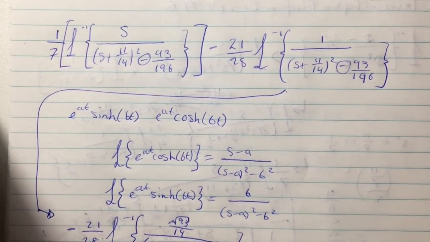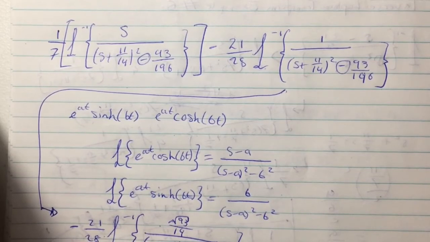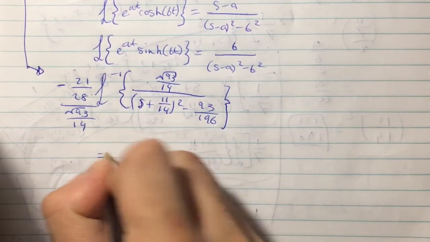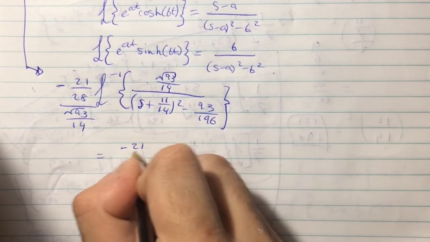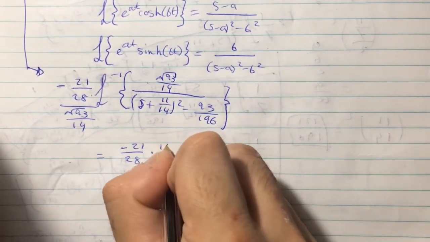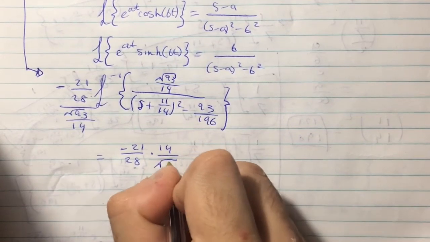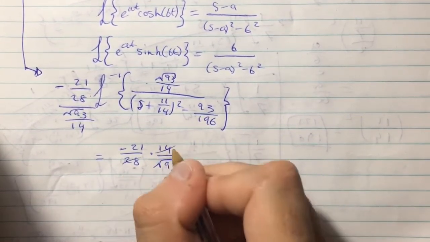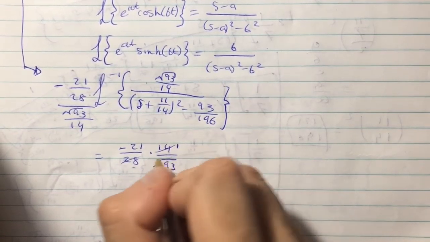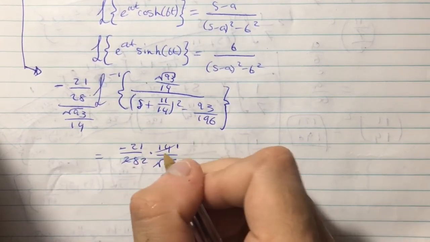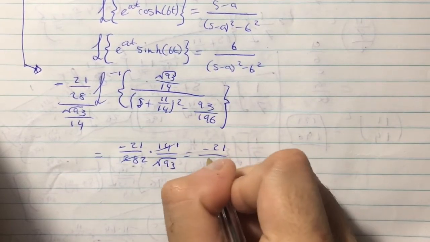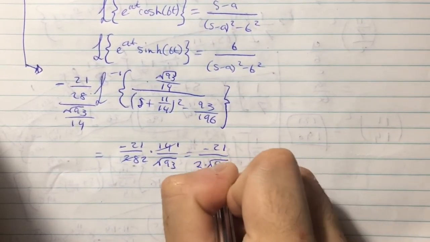Then I have to multiply the bottom by square root of 93 over 14. So this is now going to be equal to negative 21 over 28 multiplied by the reciprocal, 14 over the square root of 93. Then 14 and 28 are going to cancel. Divided by 14 is going to be left with 1, and divided by 14 is going to be left with 2. So this is going to be equal to negative 21 over 2 root 93.